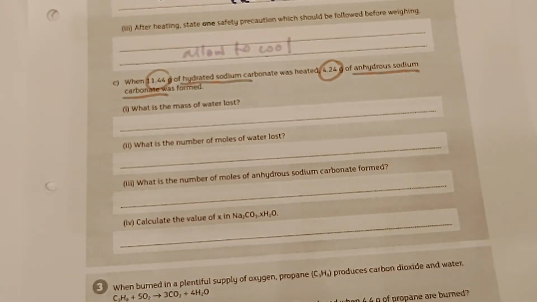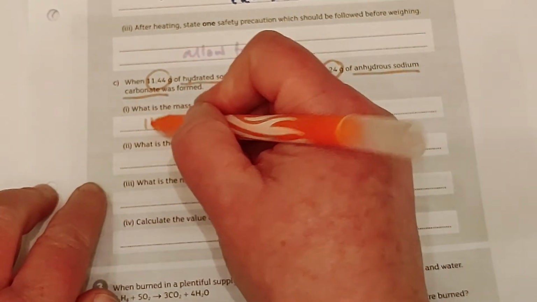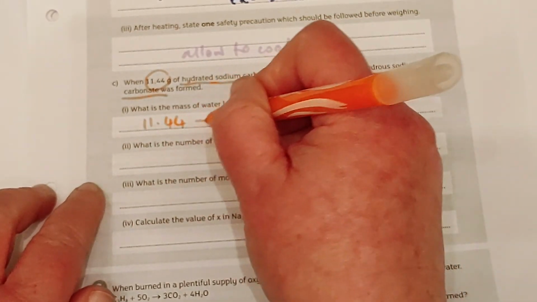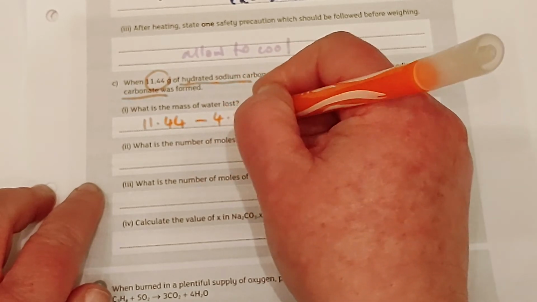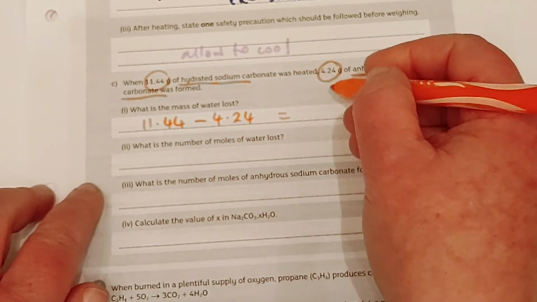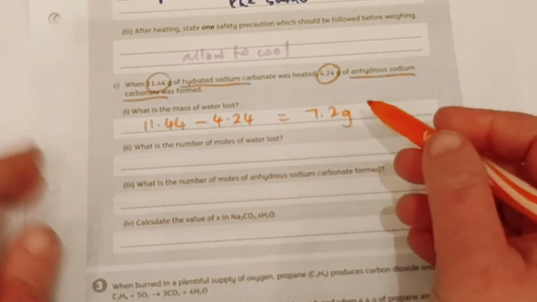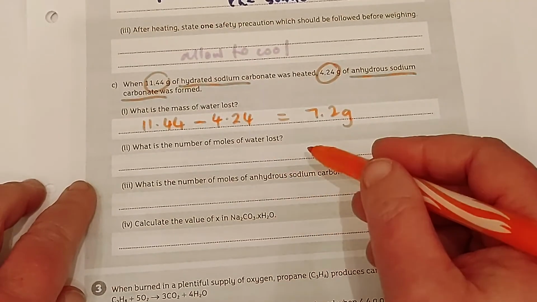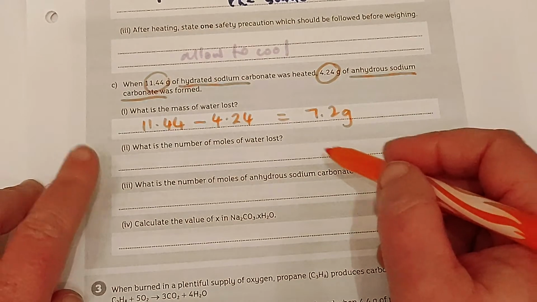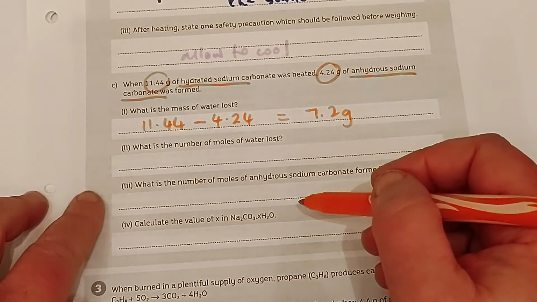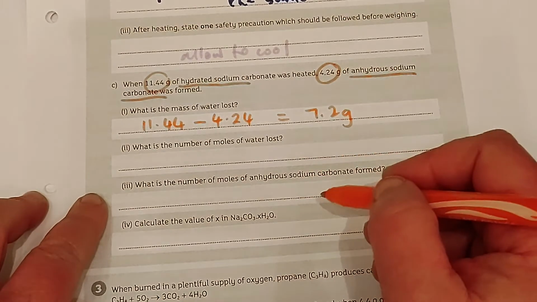So it says, what is the mass of water lost? So we're looking at the total mass, which is 11.44. Take away the mass which is left, which is 4.24, and that gives you 7.2 grams. Make sure you always write your units and show your working out as well, because if you make a silly calculation error, you do get credited with an error carried forward in a lot of these questions.